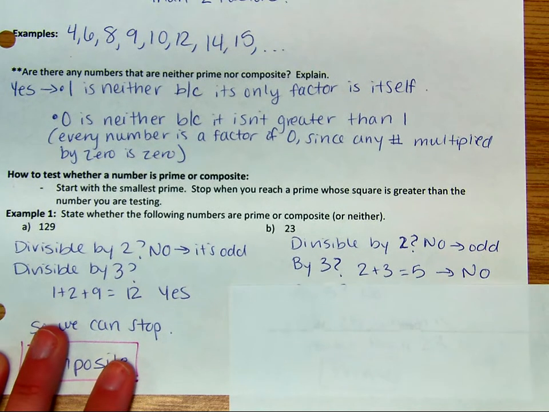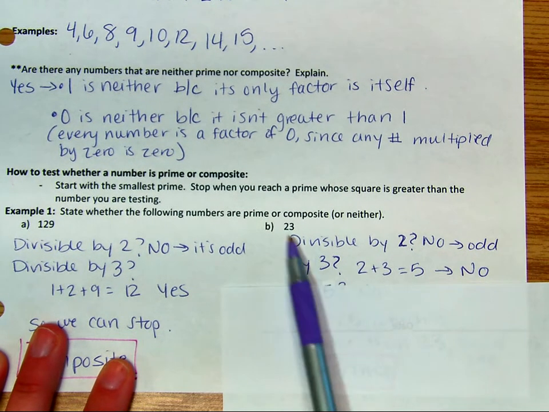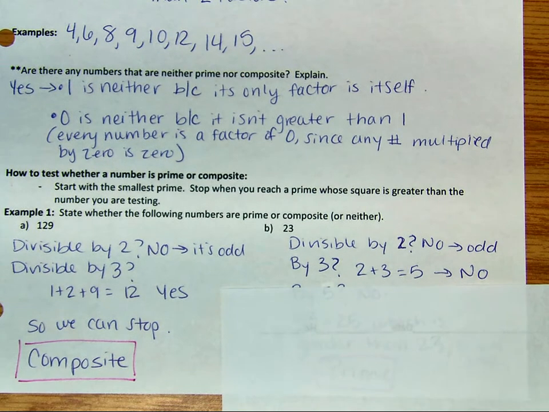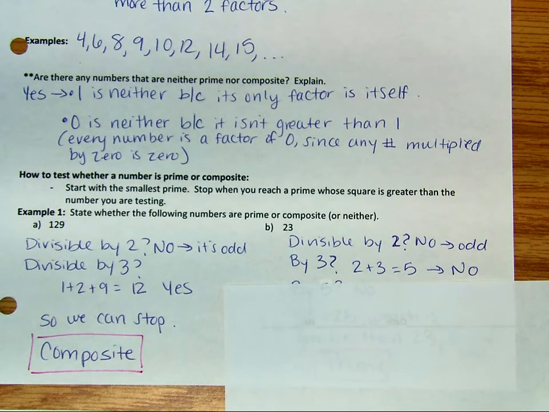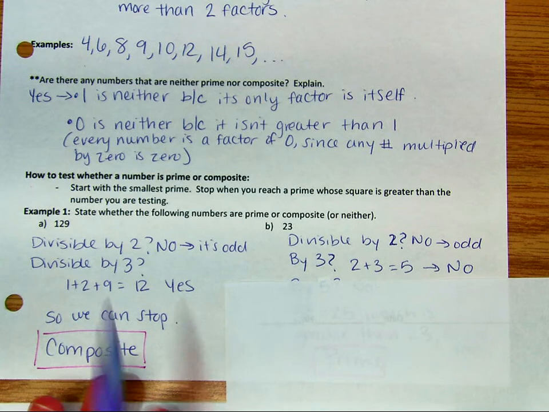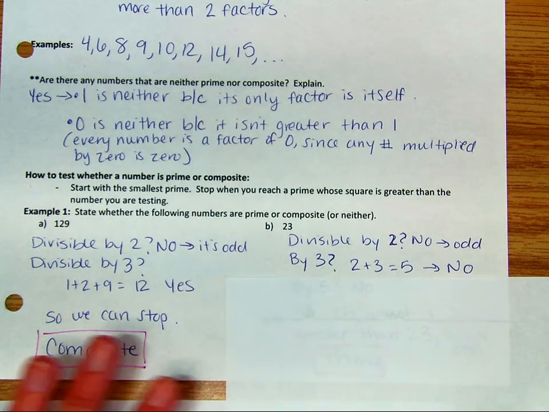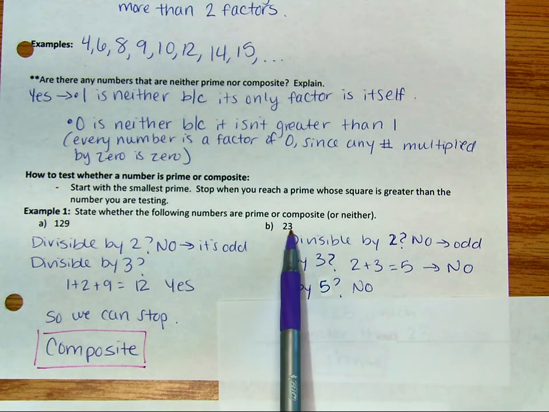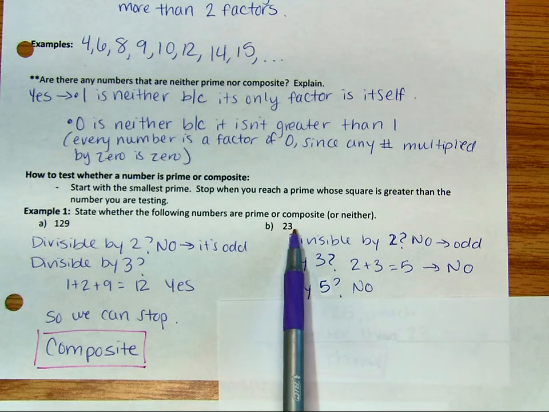I add up the digits. So I do 2 plus 3. That gives me 5. Is 5 divisible by 3? No. So that means neither is 23. Okay, so we keep going. Next prime number is 5. So let's try 5. In order for a number to be divisible by 5, it must end in a 5 or a 0, which it does not.